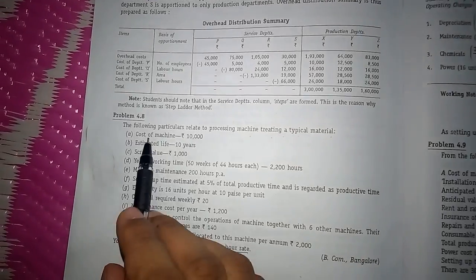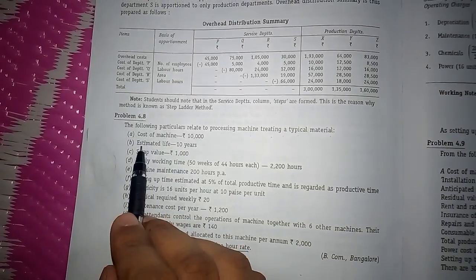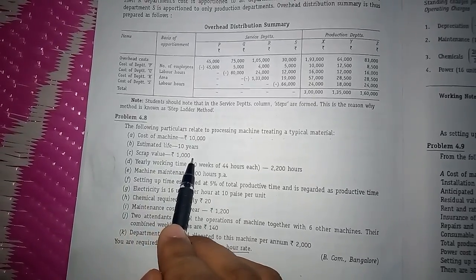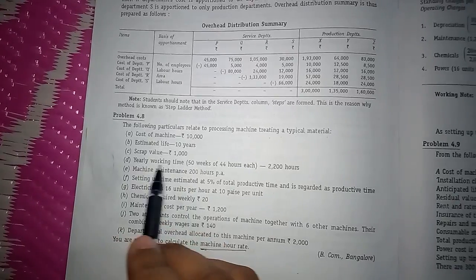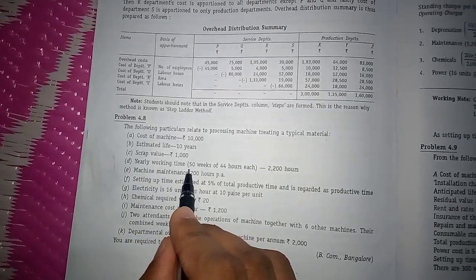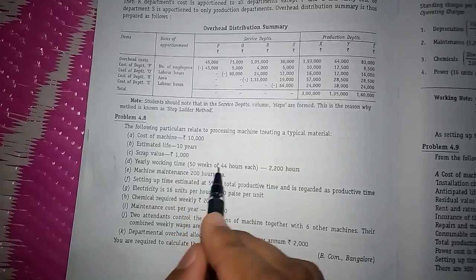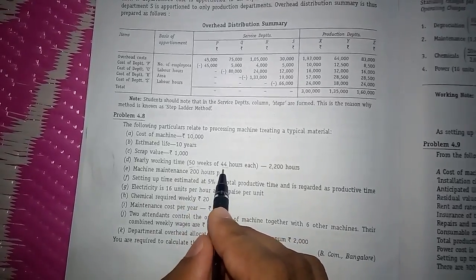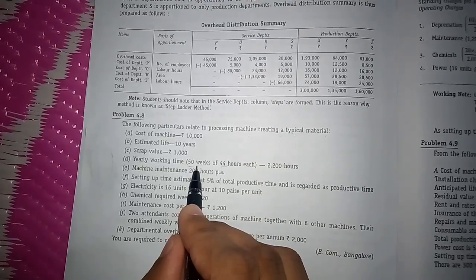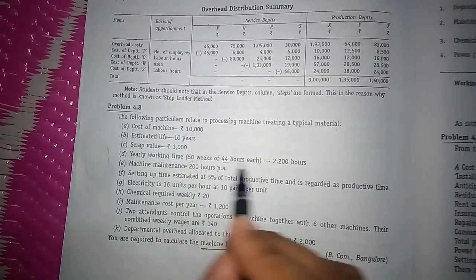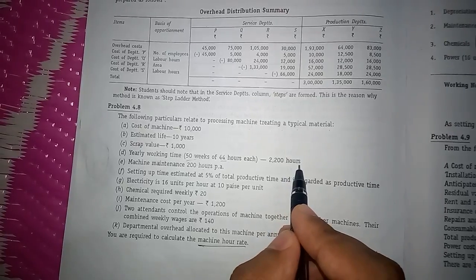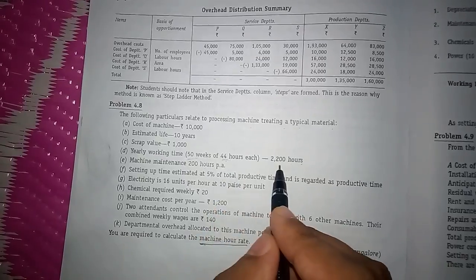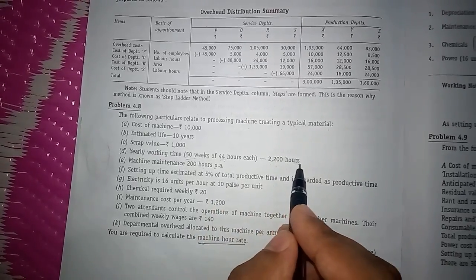The first information given is the cost of the machine. Then they have given the estimated life of the machine, 10 years. Scrap value is given as rupees 1000. Yearly working time: in a year they will work for 50 weeks of 44 hours each. In a week they work 44 hours, in a year 50 weeks, so 50 into 44 will be equal to 2200 hours.